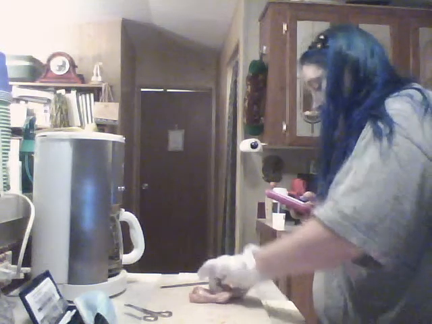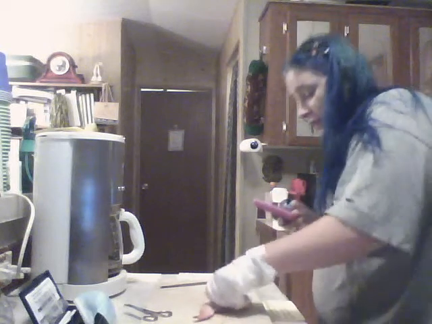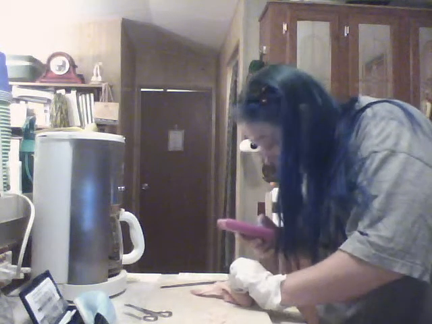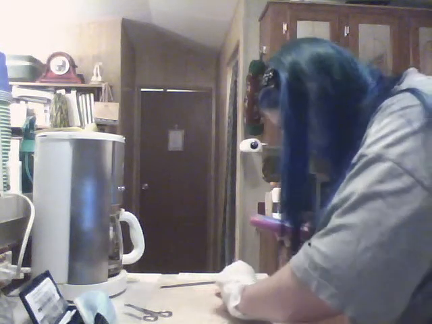Okay, so origin would be back there, and then this would be the insertion. Okay, the extensor tendon is that one.